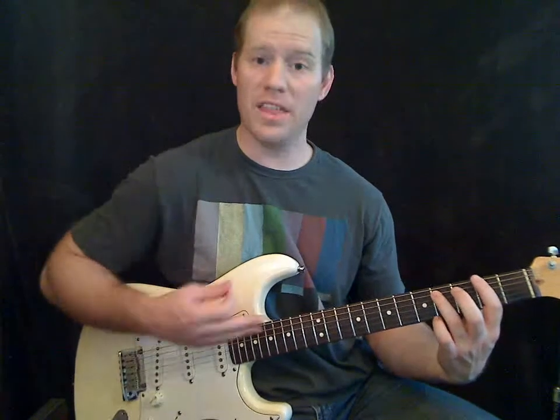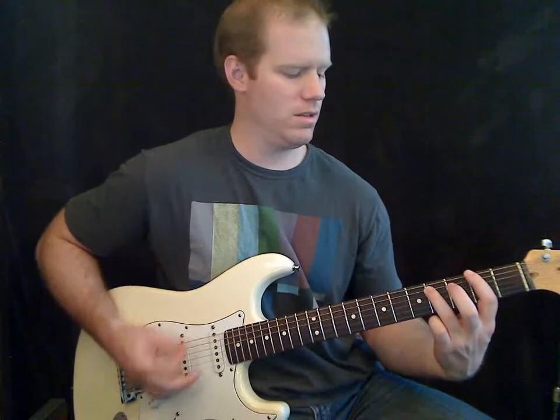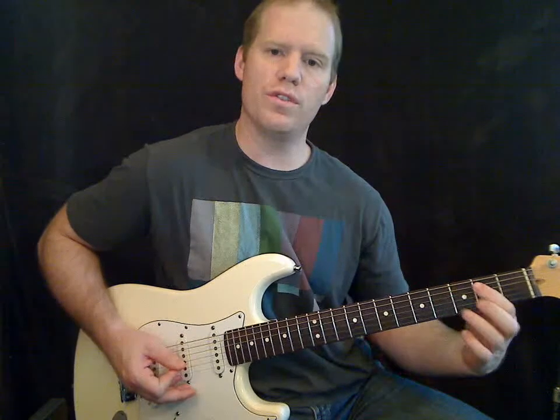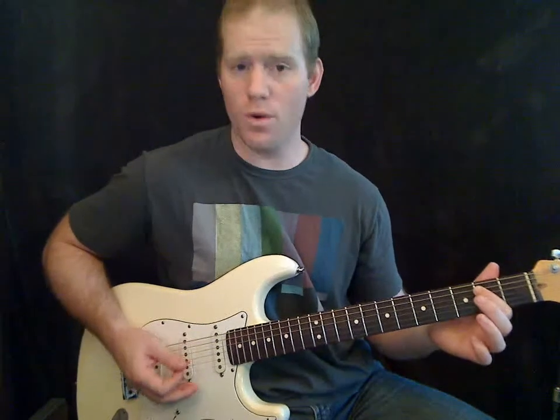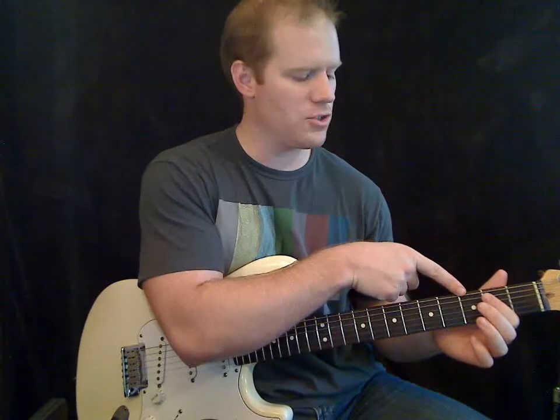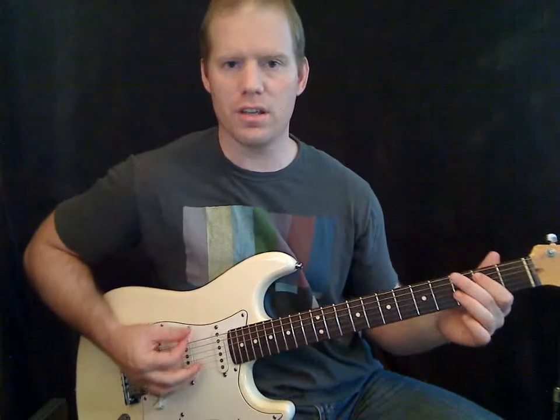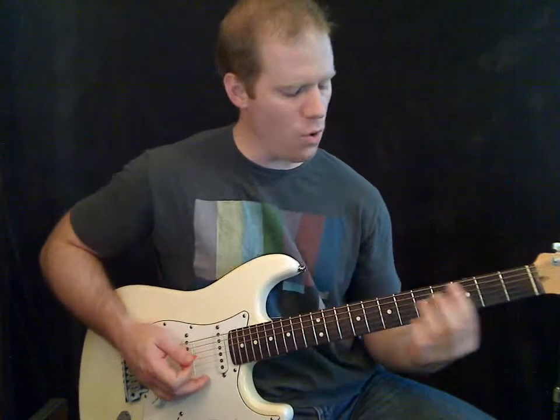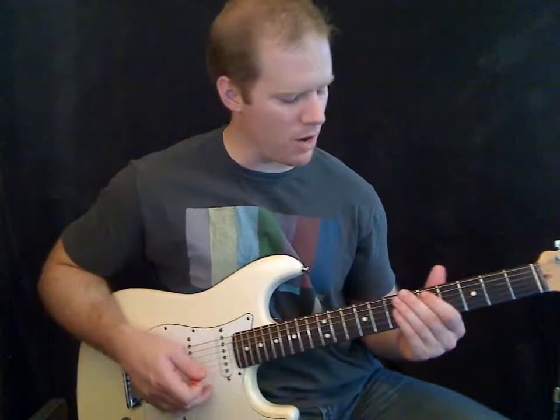You're going to play that 12 times, palm muted, and then move to an E power chord, which you're going to play 4 times. So open on the thick E string, 2nd fret on the A string. Our next chord in this progression is going to be a D power chord.